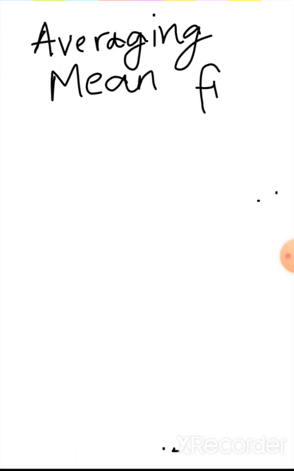Welcome back. In this video, we shall see a little bit about the averaging filter or mean filter applied on images. So we shall talk about the averaging filter or mean filter.